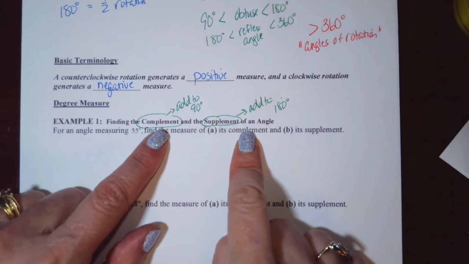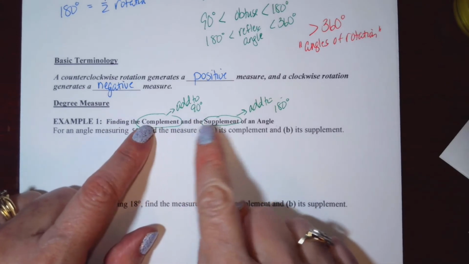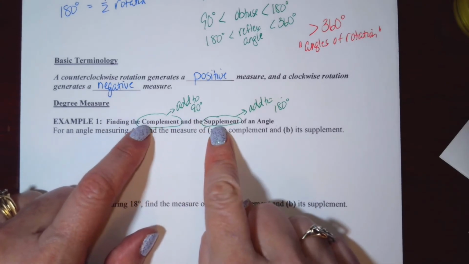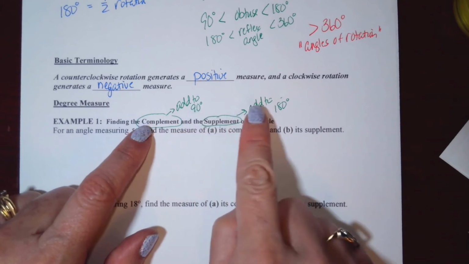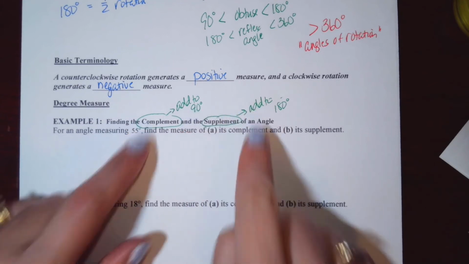The way I keep these straight is C comes before S in the alphabet, alphabetical order. C comes first, 90 is smaller. So 90 comes before 180, complement comes before supplement.